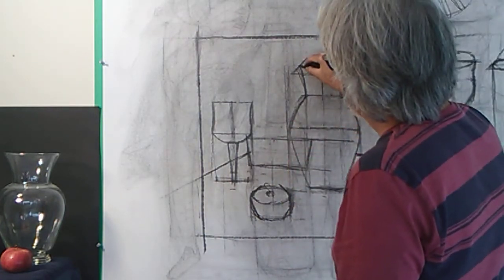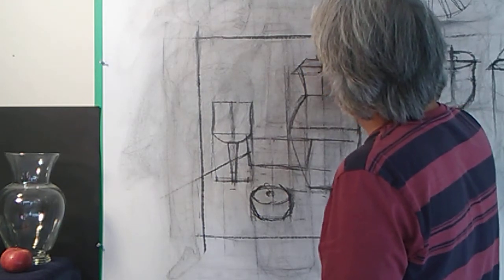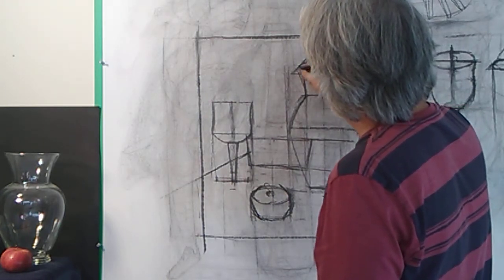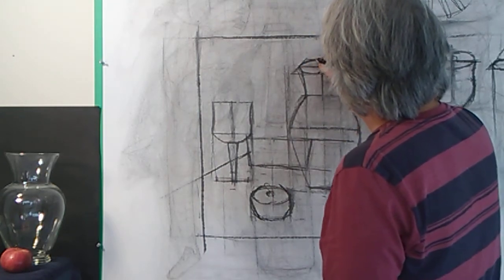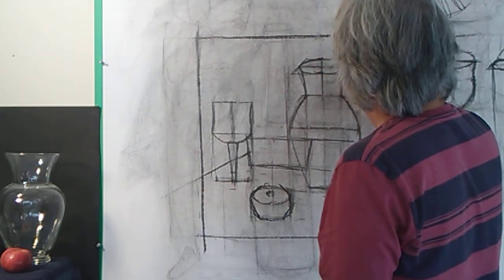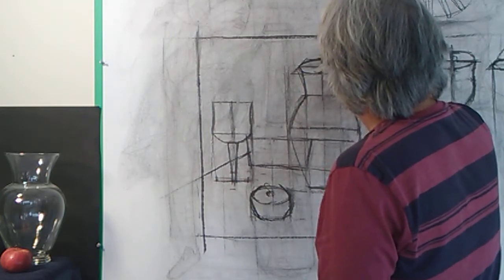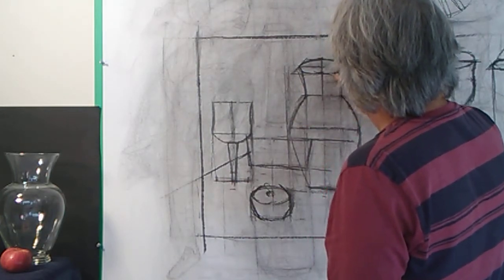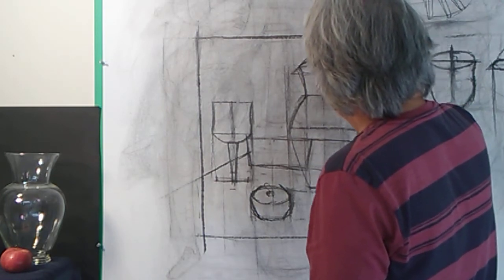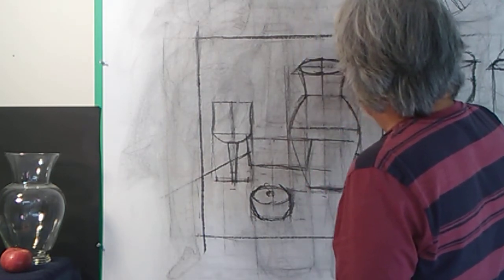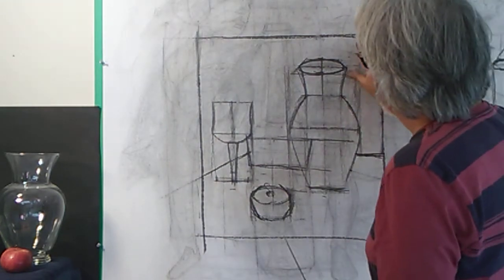So with that in mind, I can think of my tangent points, and I can swing this around and swing this across and do the same on this side. And place in the ellipse.